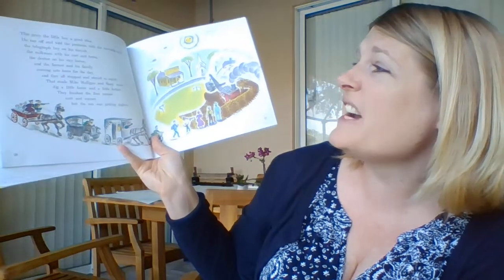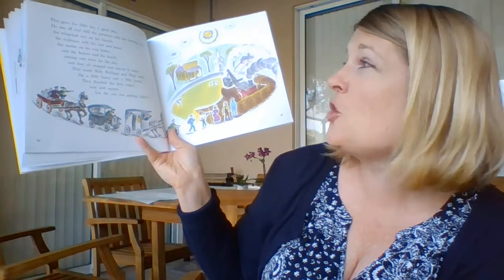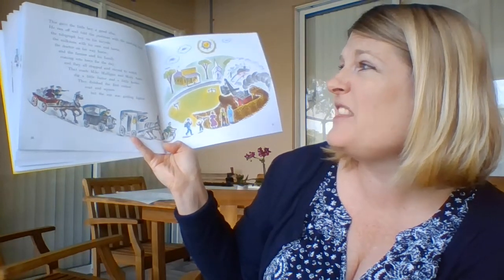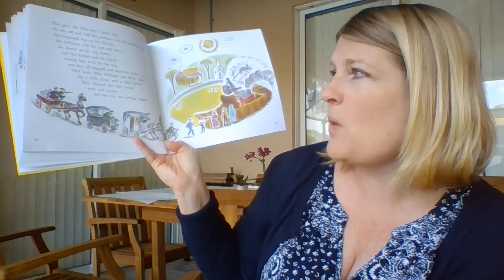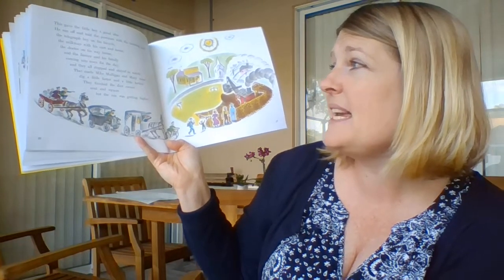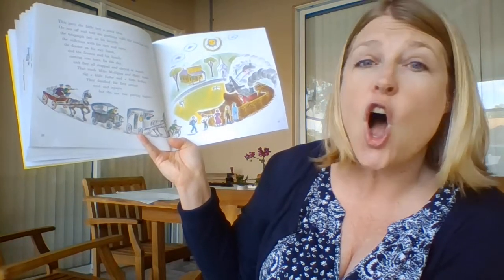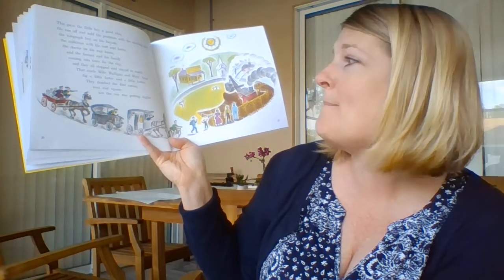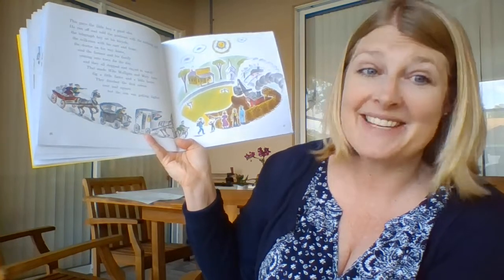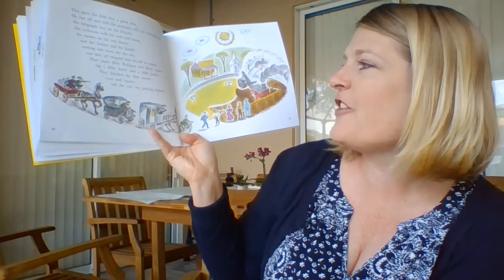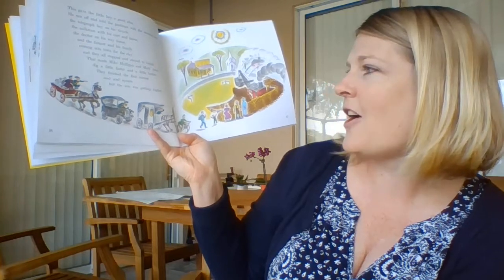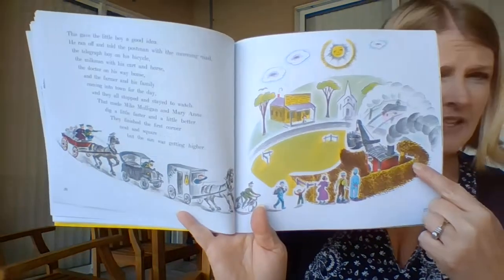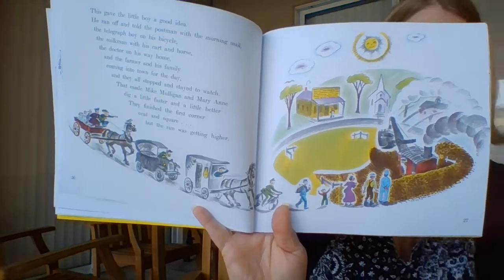This gave the little boy a good idea. He ran off and told the postman with the morning mail, the telegraph boy on his bicycle, and the milkman with his cart and horse, the doctor on his way home, and the farmer and his family coming into town for the day, and they all stopped and stayed to watch. That made Mike Mulligan and Mary Ann dig a little faster and a little better. They finished the first corner neat and square. But the sun was getting higher. So there's that first corner, neat and square.